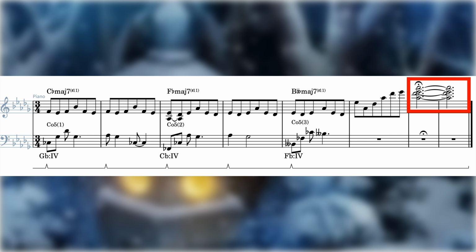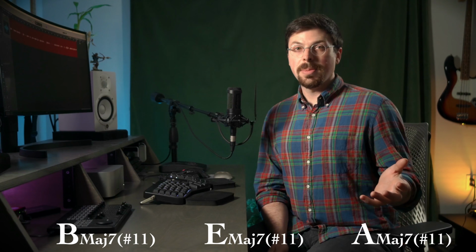As I was referencing in the previous section, the right hand of this chord could be seen as a chordal shape. If those note names just sound crazy to you, don't worry, because this is kind of a nitpicky theory thing. I'm just having a bit of a music teacher moment here. If we want to name the chords like normal people, they go B major 7 sharp 11, E major 7 sharp 11, A major 7 sharp 11.